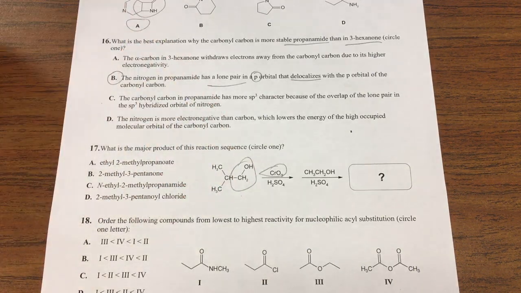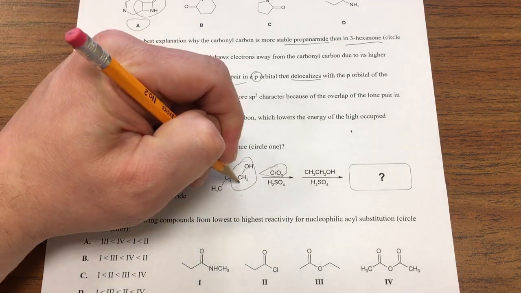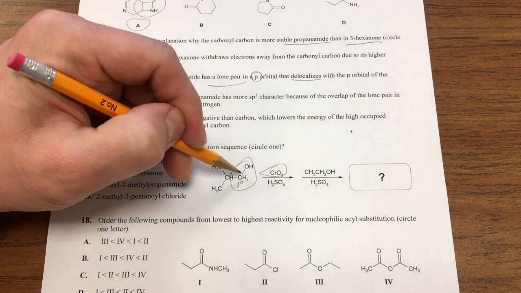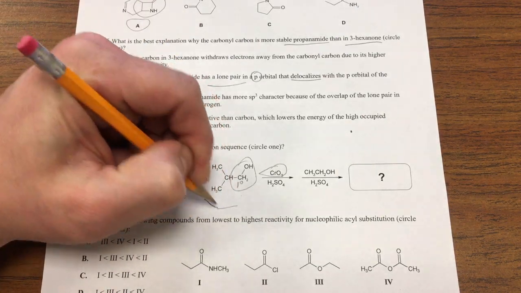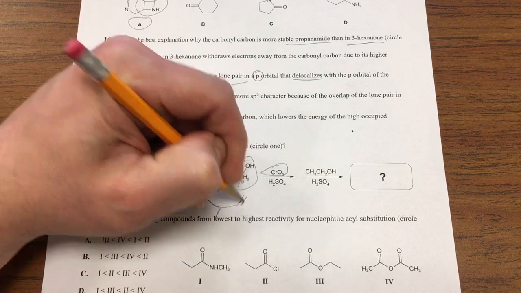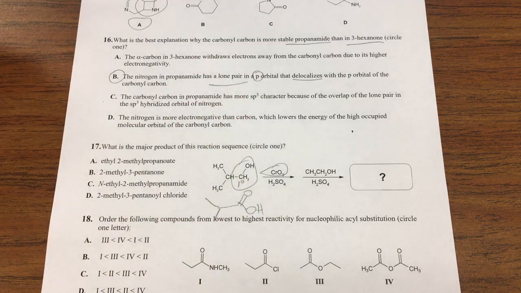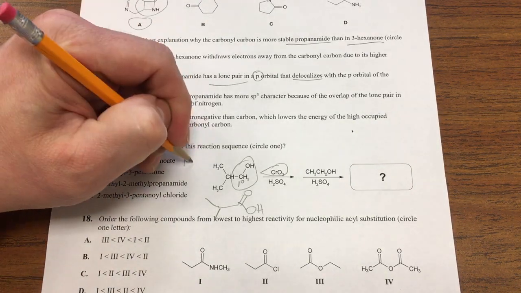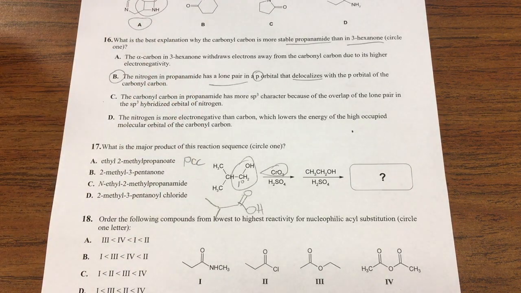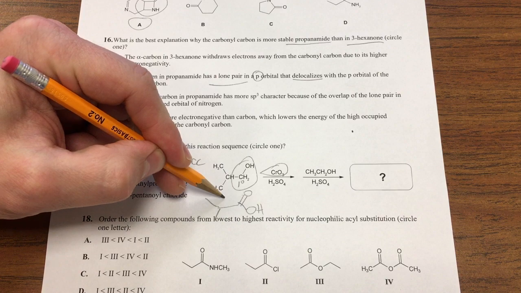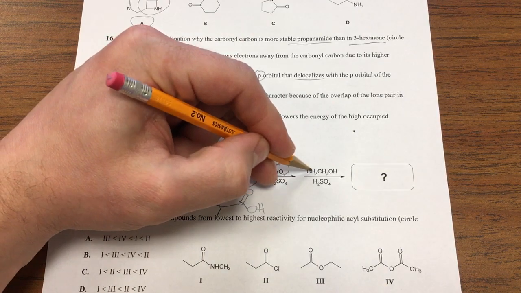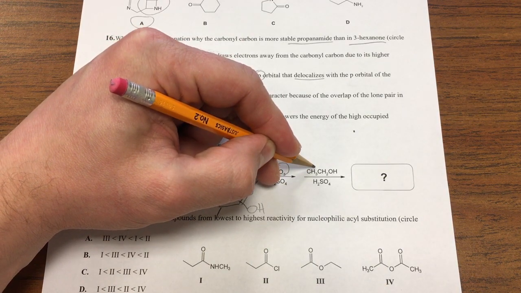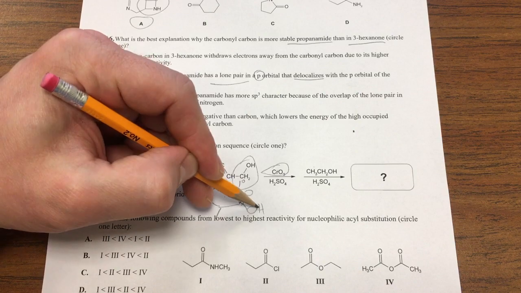So if we have chromium and that's added to a primary, primary means that this carbon is only attached to one other carbon over here. If it's attached to a primary, then it's going to become a carboxylic acid. Only PCC will create the aldehyde in this case, or other specialty reagents, but that's the important one to remember. And since we have a carboxylic acid here, if we carry out this reaction with the ethanol right here, that ethanol is going to add right here.